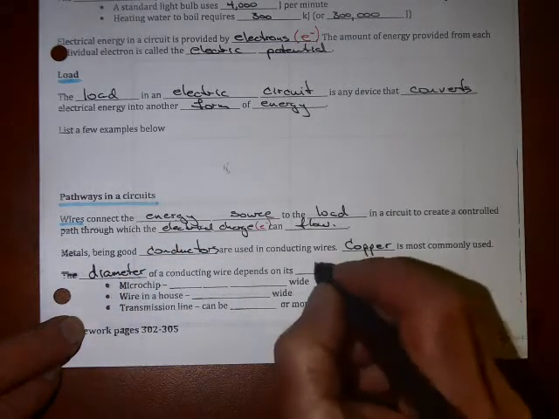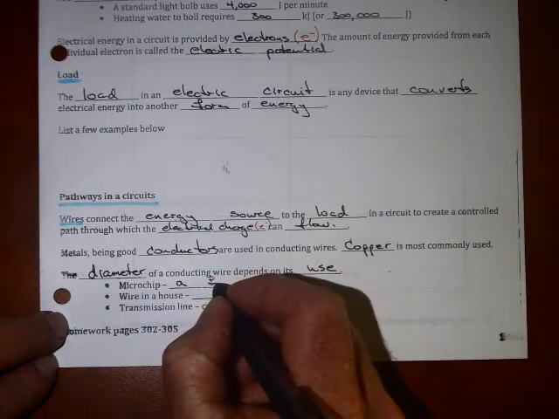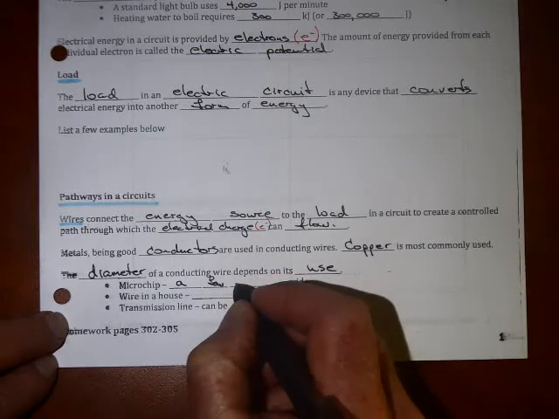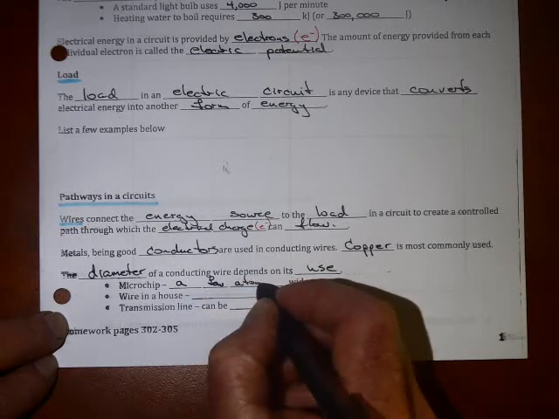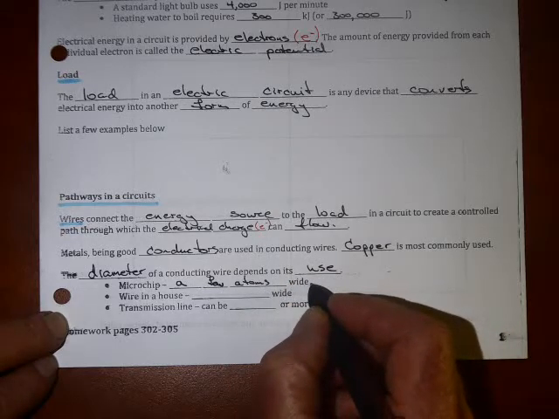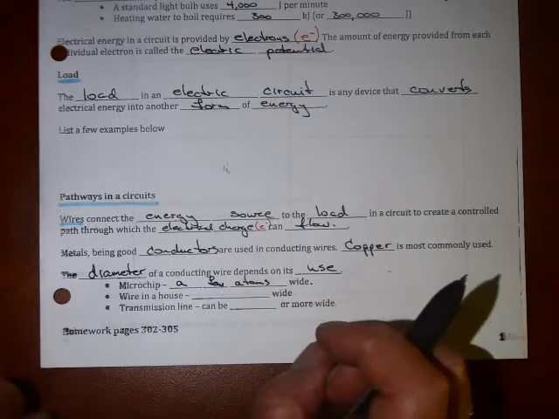The diameter of a conducting wire depends on its use. For example, microchips don't typically use drawn-out wires, they just use very, very thin, like flat pieces. This is only a few atoms wide. Okay, so they're very, very tiny.